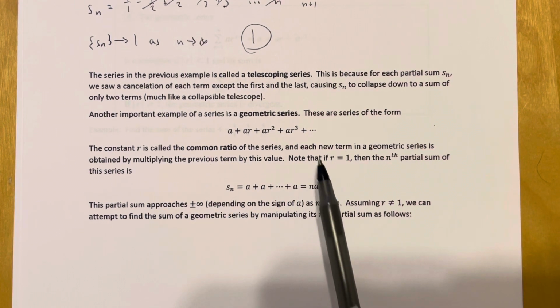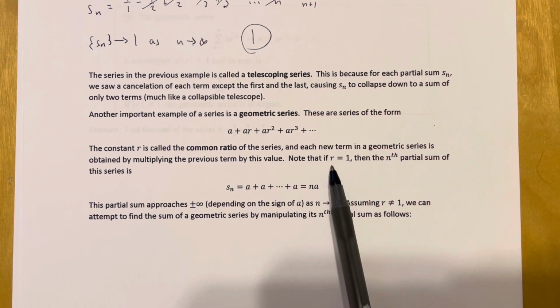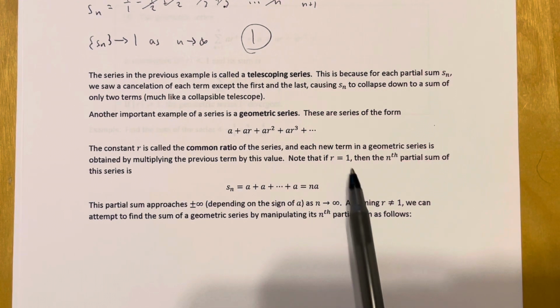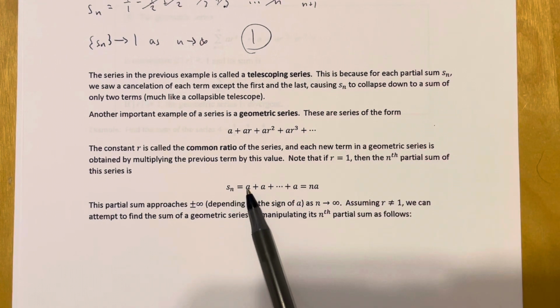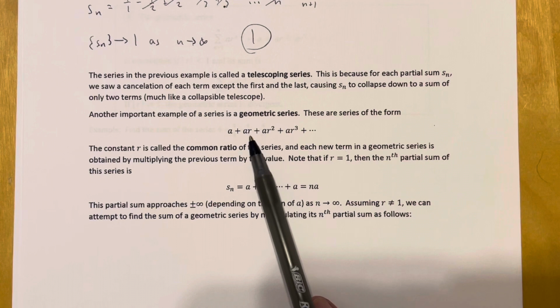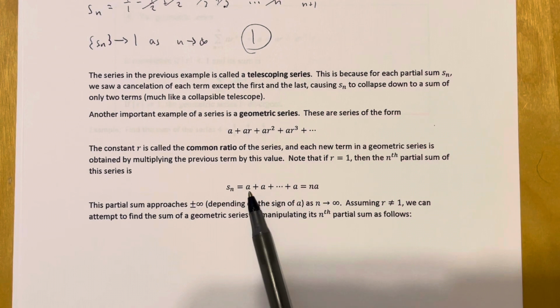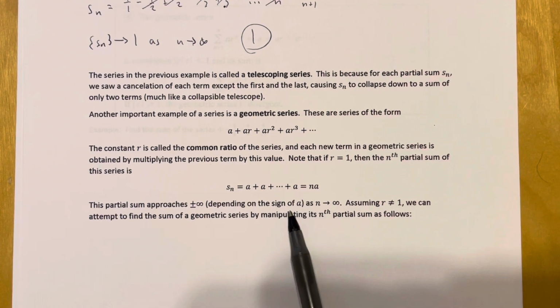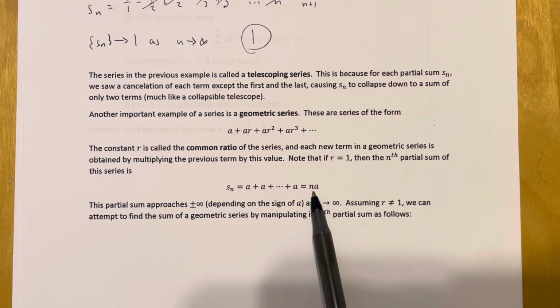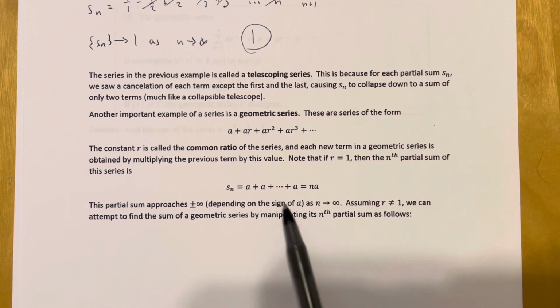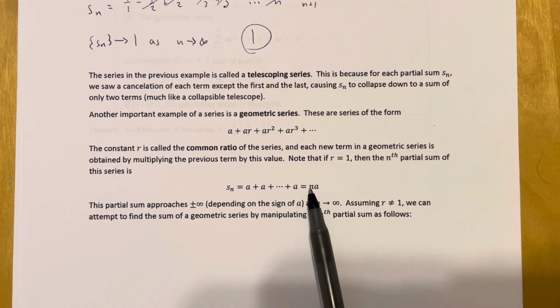So first of all, notice that if my common ratio r is equal to 1, then the nth partial sum of my series is just going to be a plus a plus a plus a, because all of these r's are going to be equal to 1 when I raise them to whatever power. There's a total of n of these here, so this is na. As n goes to infinity, this expression is going to go to either positive or negative infinity if a was not 0. If a is equal to 0, then this is of course equal to 0. But if a is non-zero, then this expression is going to go to positive or negative infinity, which means that the series would diverge in that case.